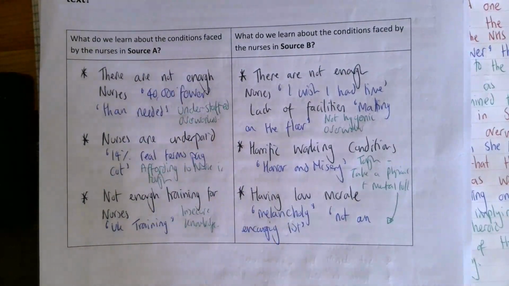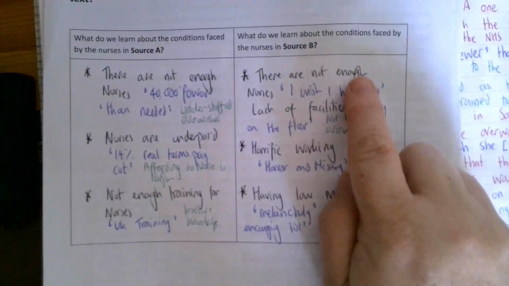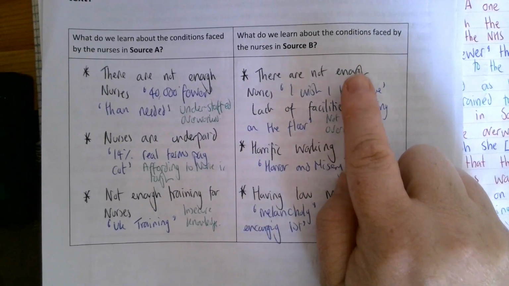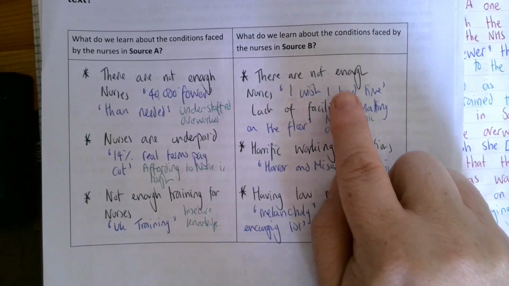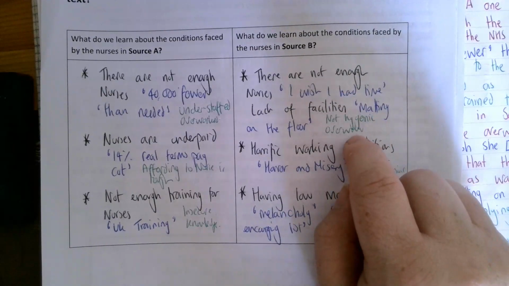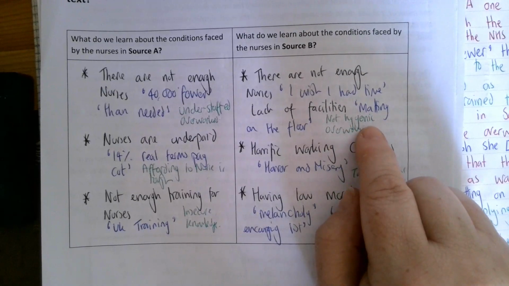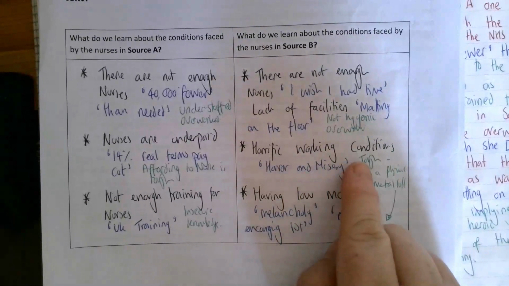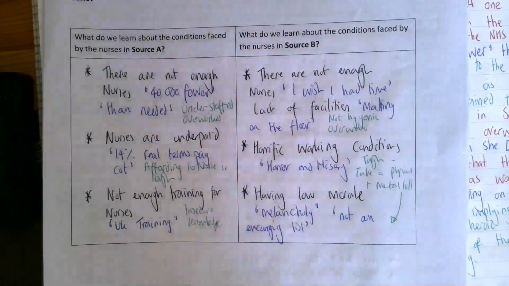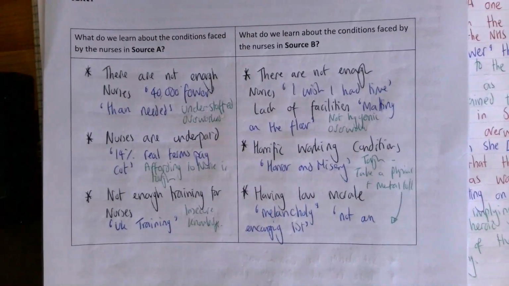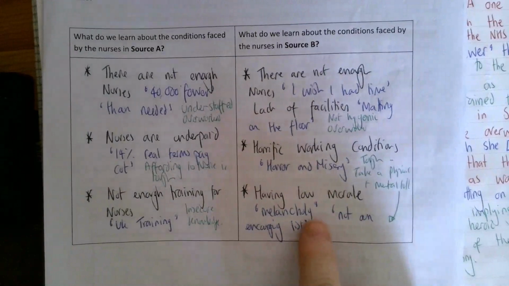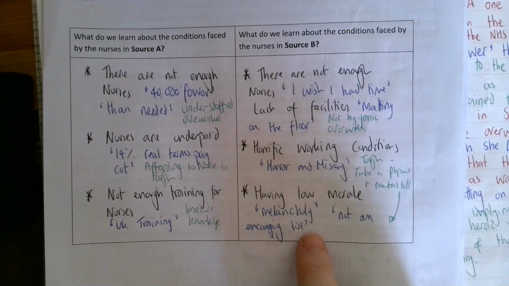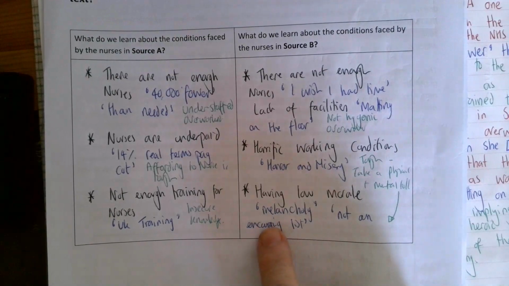Now, if we compare that to the other extract, well, we're told again that there are not enough nurses. But it's not just nurses there are not enough of, there's also a lack of facilities. So "I wish I had time and matting on the floor." So this tells us 2 things, that it's not hygienic, but also that the nurses are overworked. We also learn that the nurses have horrific working conditions, so "horror and misery," or "up to our necks in blood." That's going to tell us that it would take a real tough physical and mental toll on the nurses. We can also learn that the nurses probably have a low morale. They're described as having a "melancholy" job, and that the list of operations is "not an encouraging list."